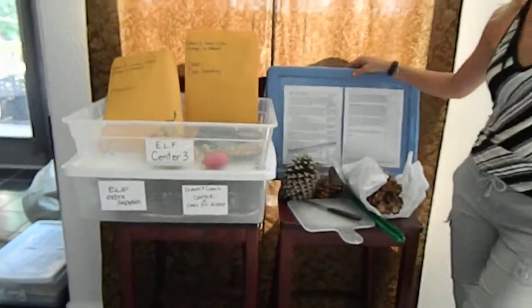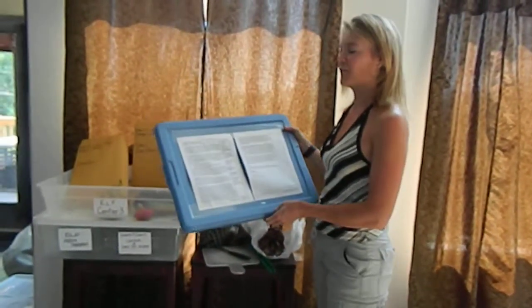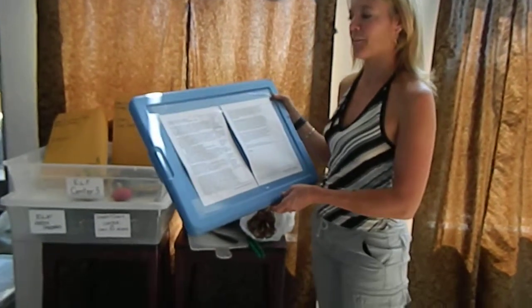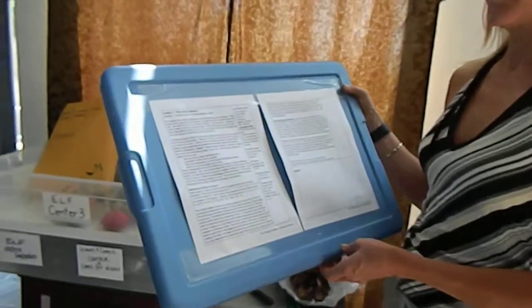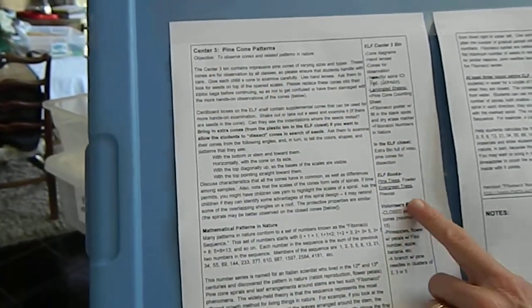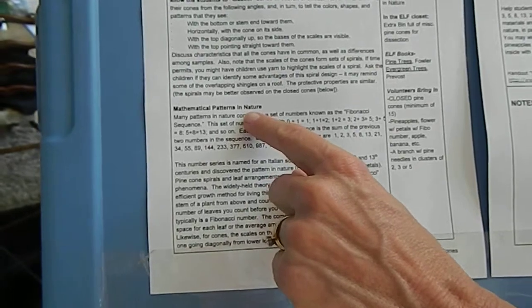As always with our outlines, we have them taped on the top of our lid for our centers. This Center 3 is about pine cone patterns. So we're going to learn about pine cones kind of in depth and what the related patterns are in nature. For this center, volunteers need to bring in closed pine cones if they can find them, but we do have extras. But you also need to bring in pineapples or flower petals with Fibonacci number, apple, banana, etc., and maybe a branch with pine needles in clusters of 2, 3, or 5. And we'll cover that in this section, Mathematical Patterns in Nature.